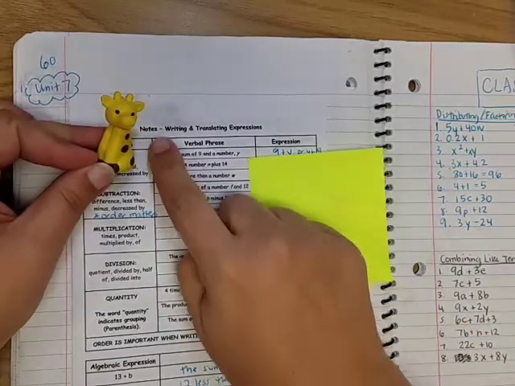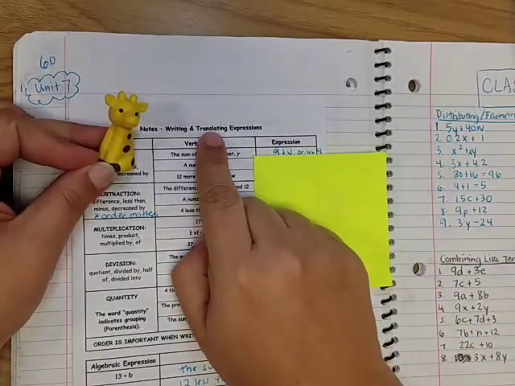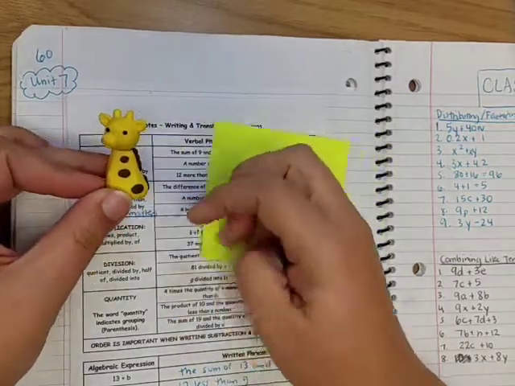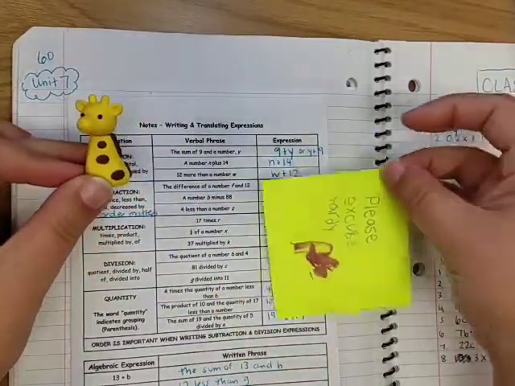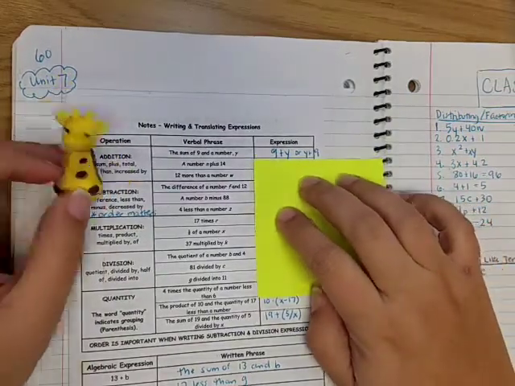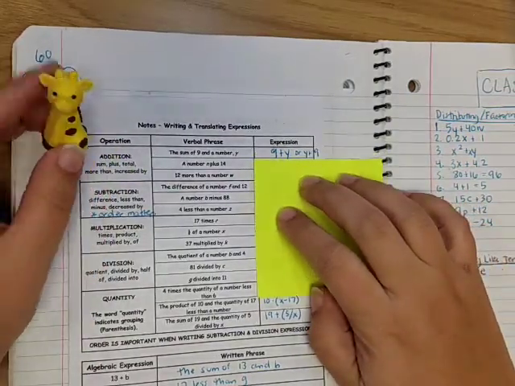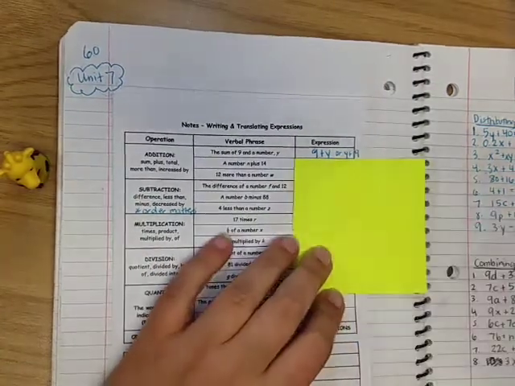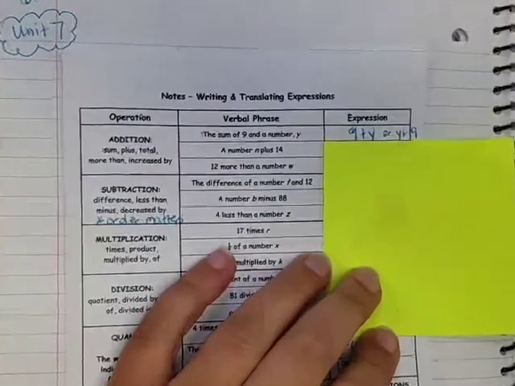Good afternoon. These notes are on writing and translating expressions, and Jerry the giraffe has joined us so that he can help us with some of these answers to our expressions of translating. So this should be page 60 of our notebook, and Jerry can go right here.